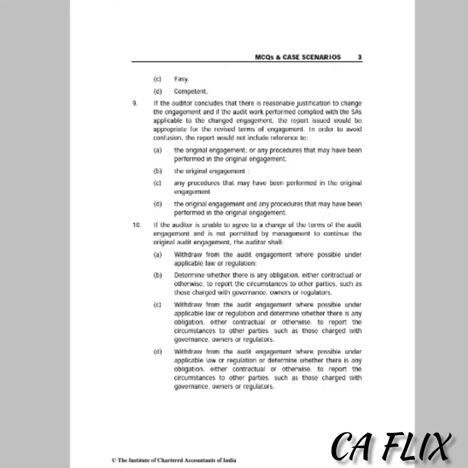Answer is option A, the original engagement or any procedure that may have been performed in the original engagement. If the auditor concludes that there is a reasonable justification to change the engagement, and if the audit work performed complied with the SAs applicable to the changed engagement, the report issued would be appropriate for the revised terms of engagement. In order to avoid confusion, the report would not include reference to the original engagement or any procedure that may have been performed in the original engagement.